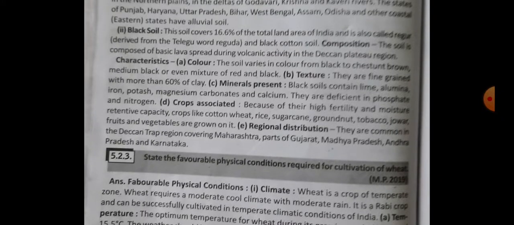Okay. Then the next is black soil. This soil covers 16.6% of the total land area of India and is also called regur and black cotton soil. Composition: the soil is composed of basic lava spread during volcanic activity in the Deccan Plateau region. Color: the soil varies in color from black to chestnut brown, medium black, or even a mixture of red and black. Texture: they are fine grains with more than 60% of clay.